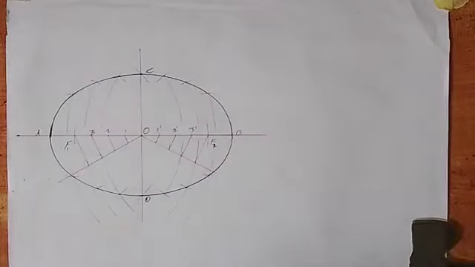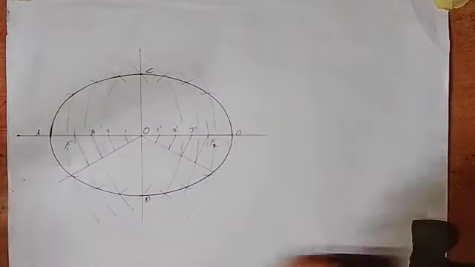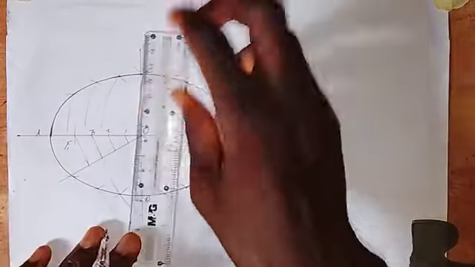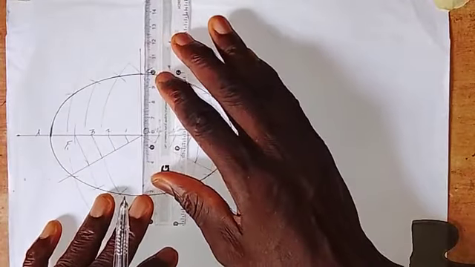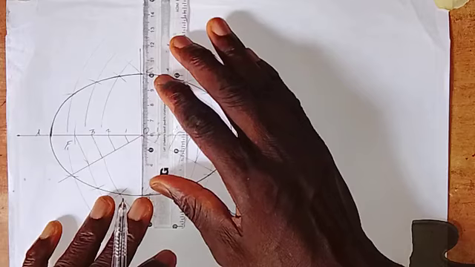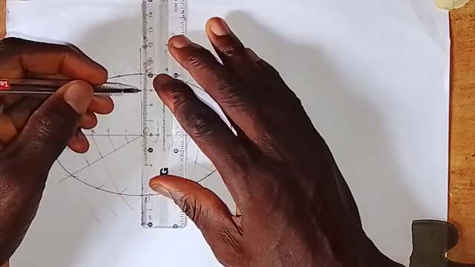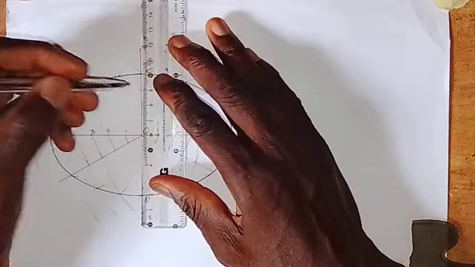So what are we to do with that? We need to take a measurement of 30 millimeters. So from the center, point O here, take 30 millimeters. Okay, so here we have 30 millimeters.